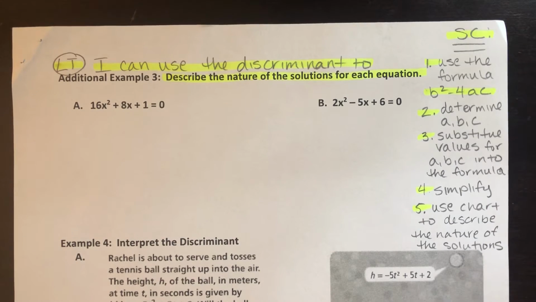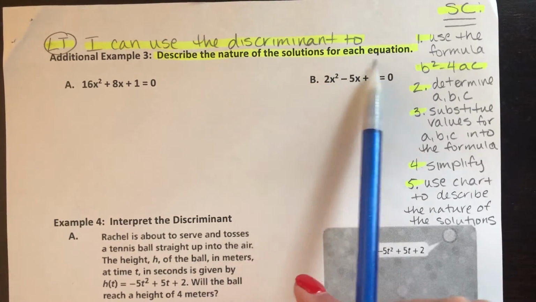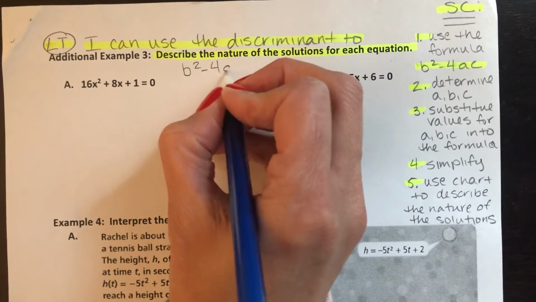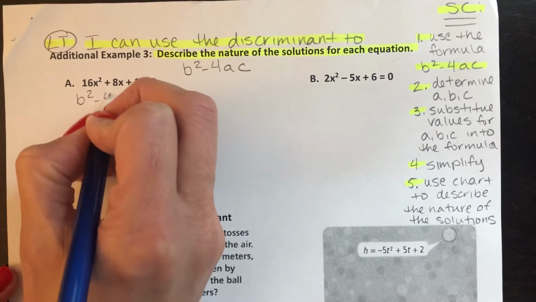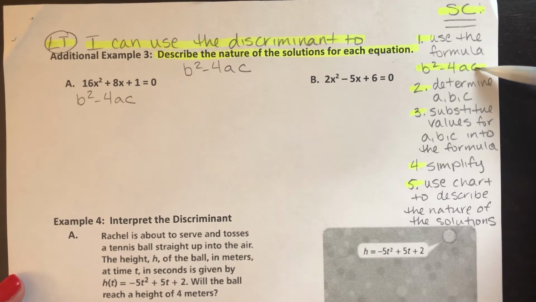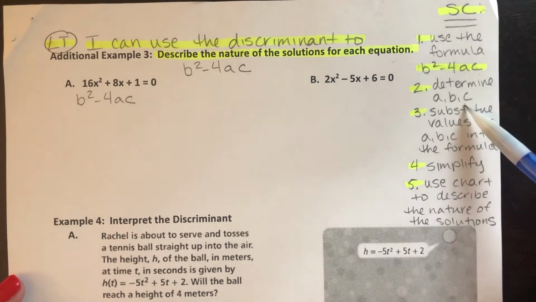All right, so here's our learning target for today. I can use the discriminant to describe the nature of the solutions for each equation. So discriminant is b squared minus 4ac. It's what's underneath that square root in our quadratic formula. So the first thing we want to do is make sure we know the formula, b squared minus 4ac. That's our step 1 of our success criteria. b squared minus 4ac is our formula. So then we have to determine what is our a, b, and c.